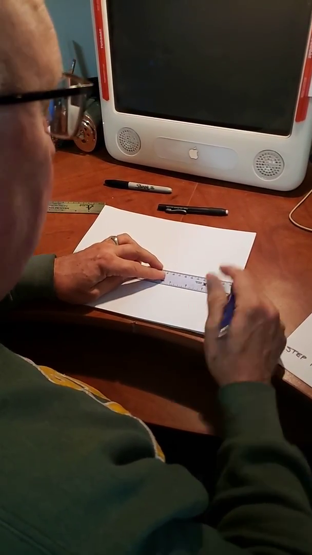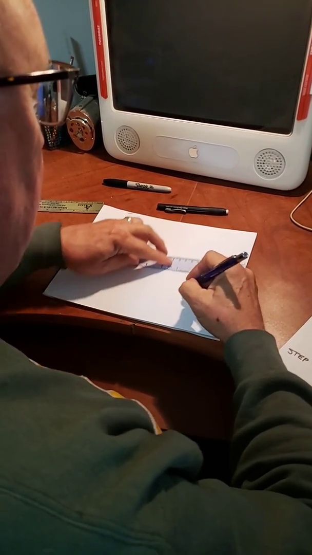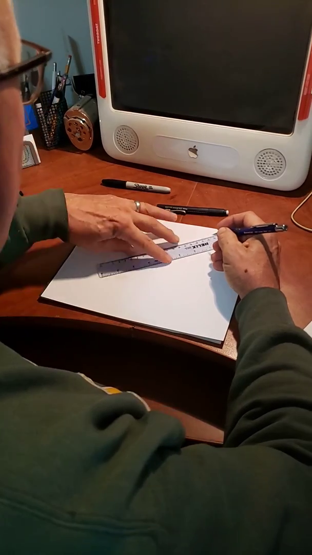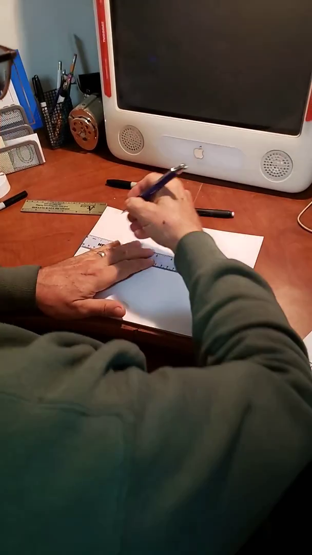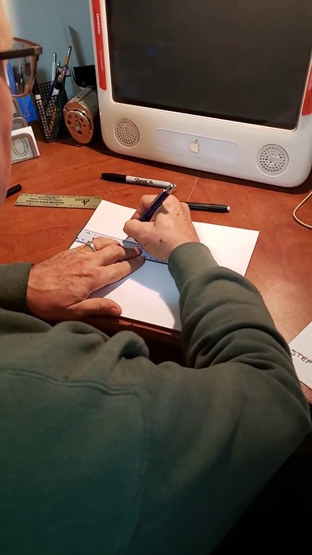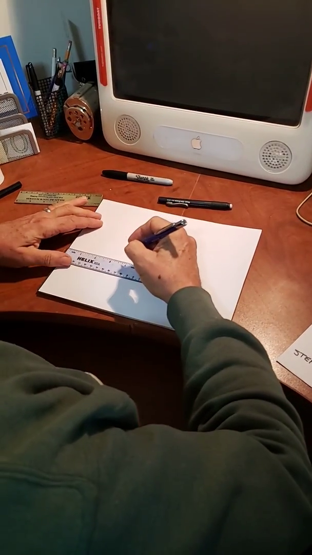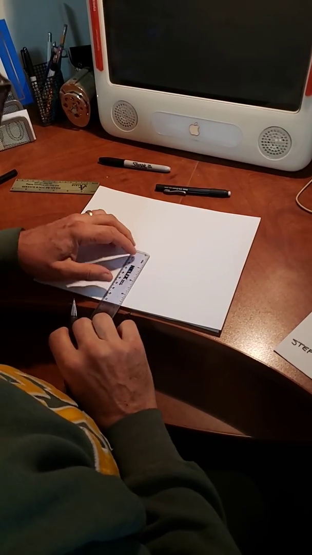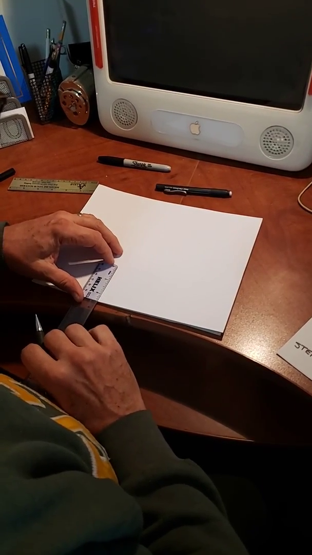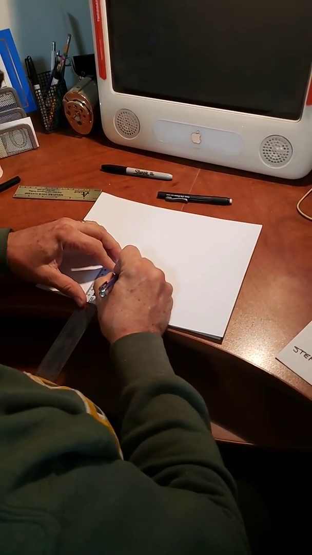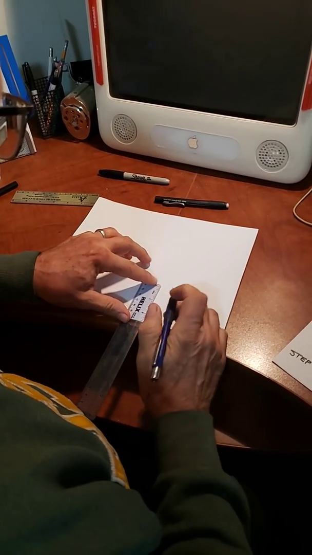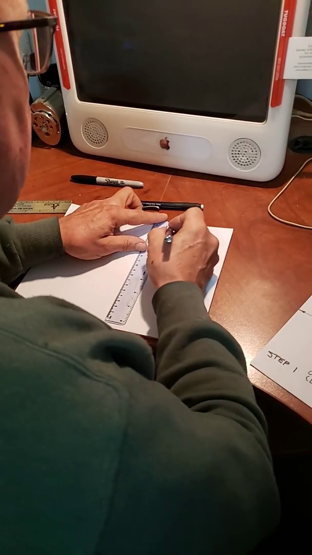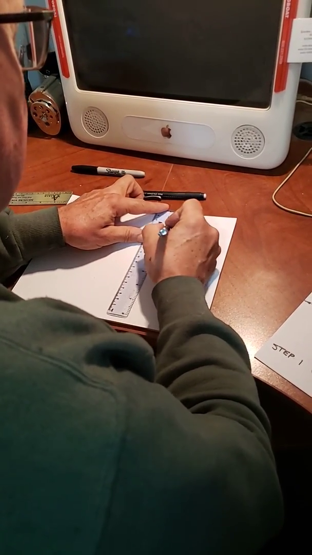So if I measure in 3 and 3, and then over here, 3 and 3, up from the bottom, 2.5, do that one twice, and down from the top, 2, do that one twice.